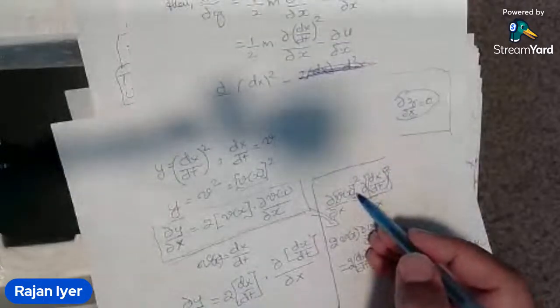dx by dt over del x. Right? Okay, so why did you have that squared earlier? Remember the one you scribbled out? Oh, because it's a different equation, is it? Because it's half mv squared. You see that? Oh, yeah, okay.